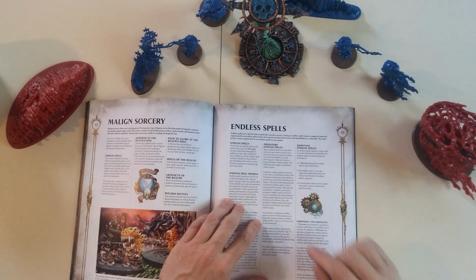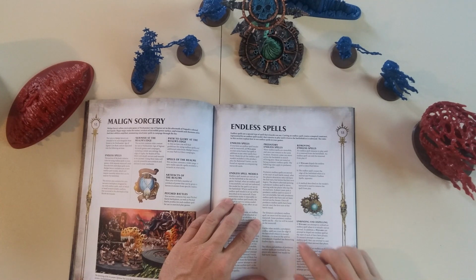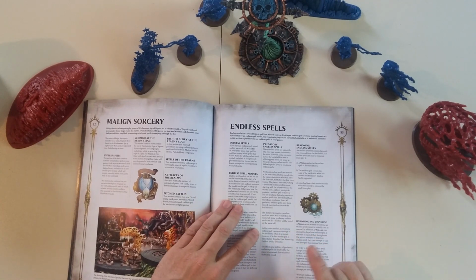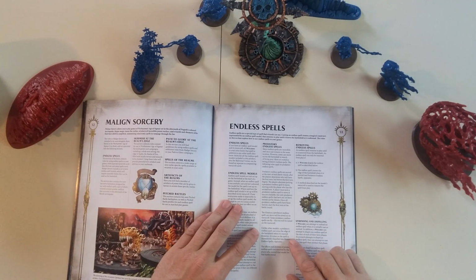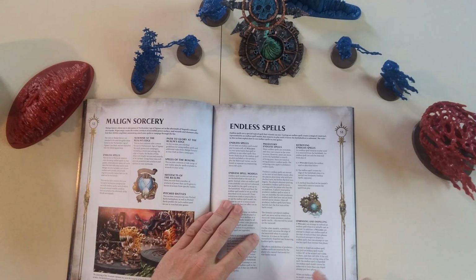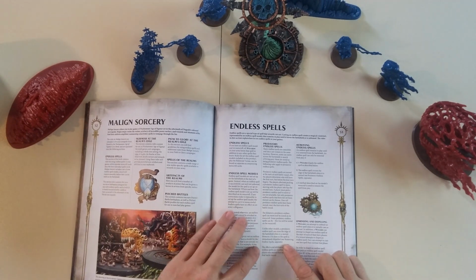Some predatory endless spells can fly. This too will be noted on the war scroll. Unlike other models, a predatory endless spell can cross the edge of the battlefield when it is moved. However, if it does so, the spell is immediately dispelled. See removing endless spells opposite.